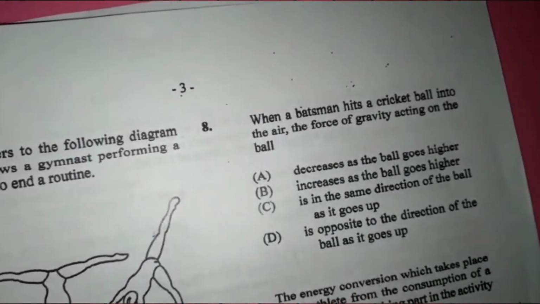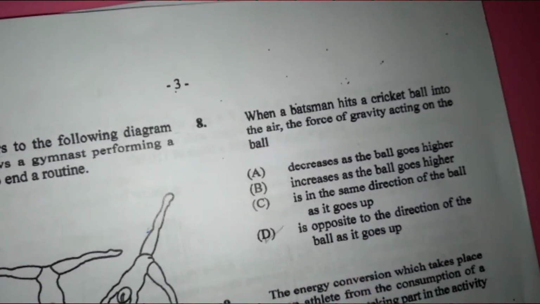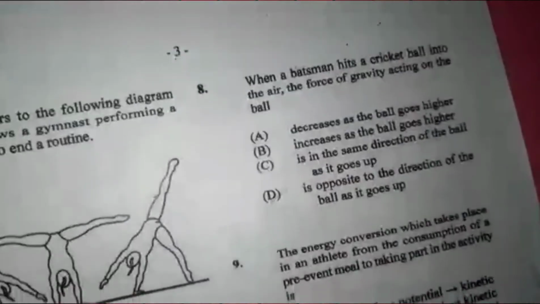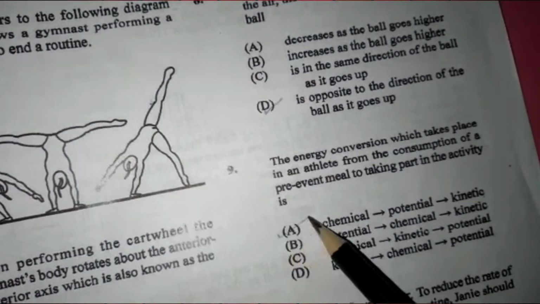All right. When a batsman hits a cricket ball into the air, the force of gravity acting on the ball, the answer is D, is opposite to the direction of the ball as it goes up. Question 9. The energy conversion which takes place in an athlete from the consumption of the pre-event meal and taking part in the activity is, the answer here is A.